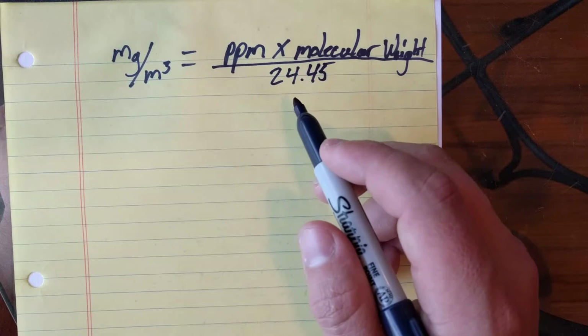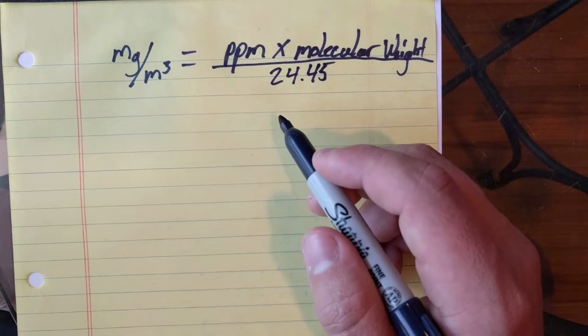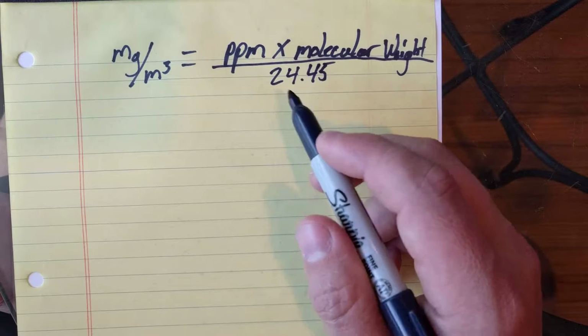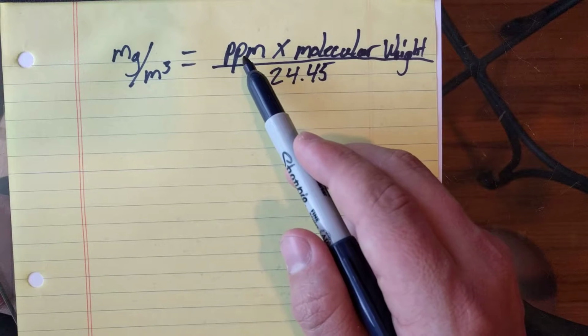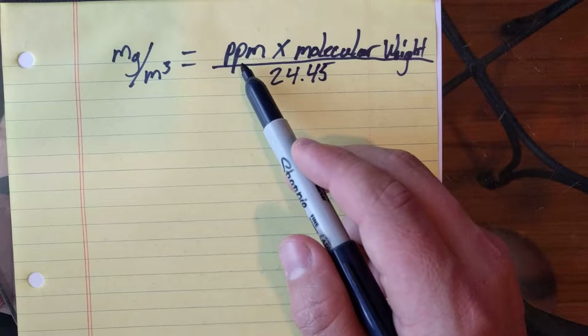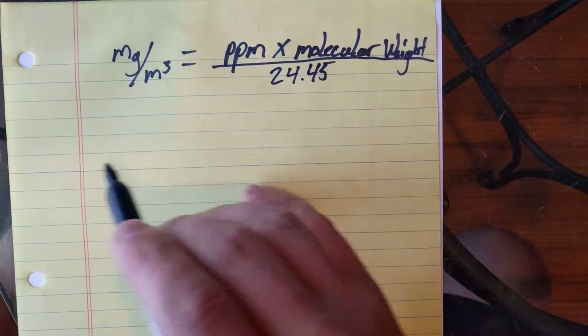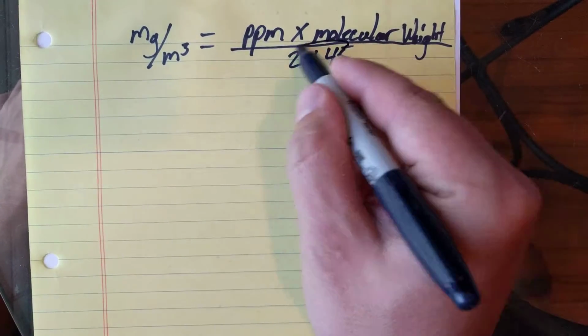So anytime the pressure is 1 atmosphere and the temperature is 25 degrees C. So basically your normal laboratory conditions. This is your parts per million in volume, and this is your molecular weight. Let's just start by how you get this number. Where does this number come from?